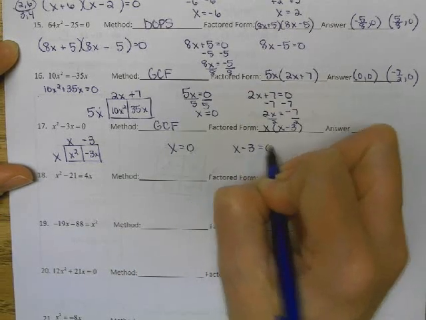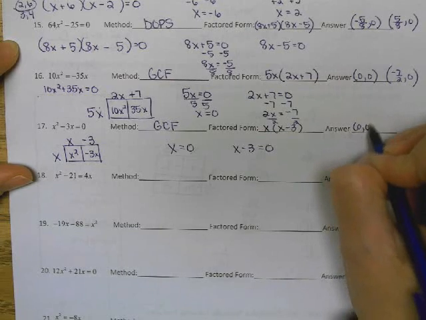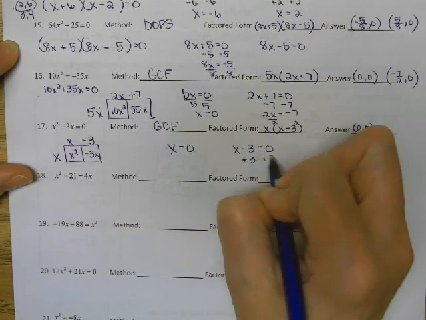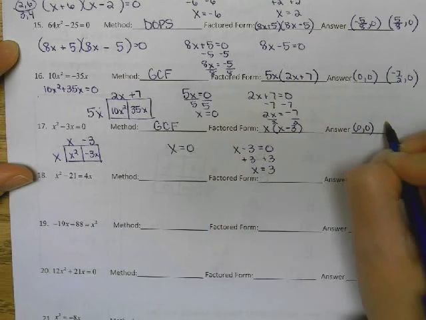So if I solve, well, that one's already solved. And over here, I'm just going to go ahead and add my 3.